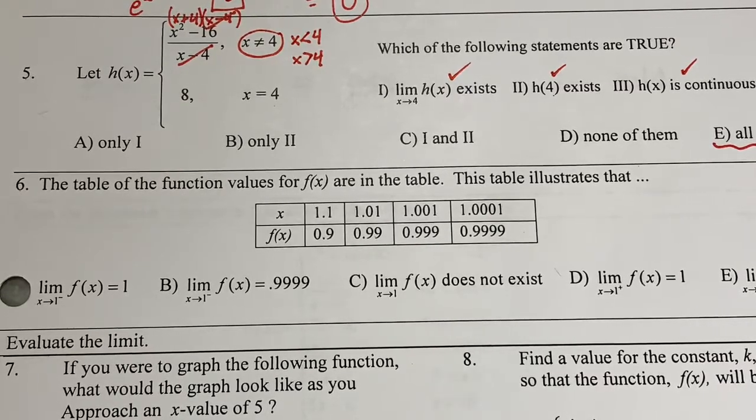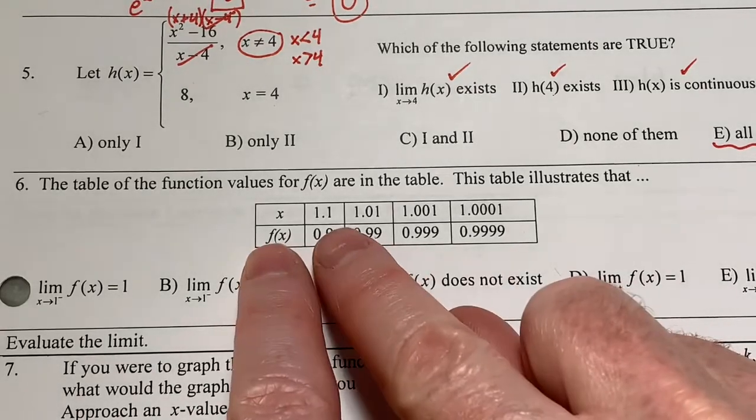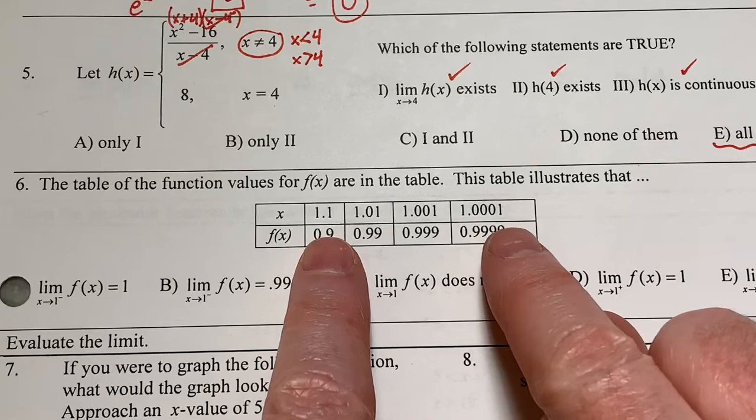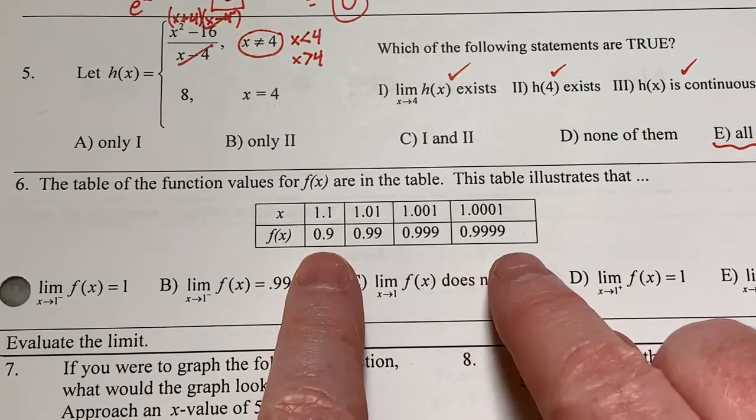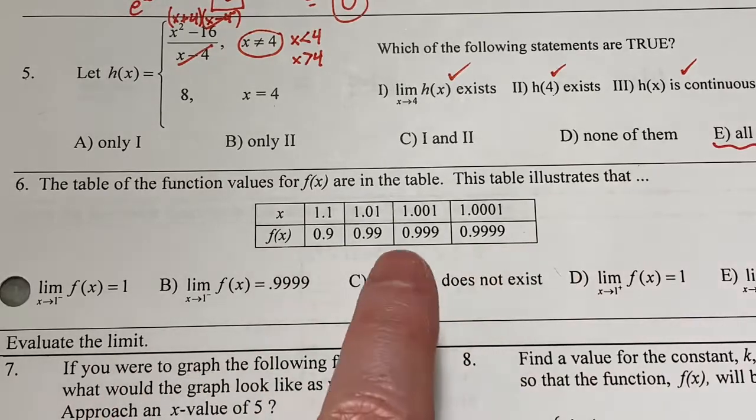It says the table illustrates that. So here you got a table, a bunch of x values starting at 1.1, ending at 1.0001, and the y values are starting at 0.9 and ending at 0.9999. So what is this saying?